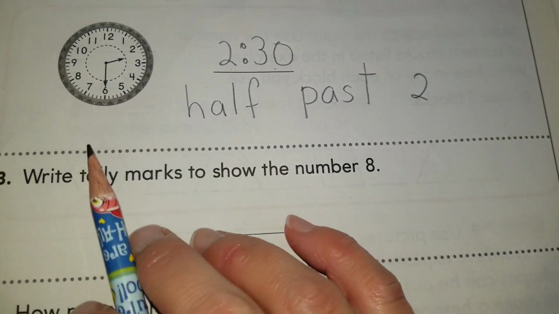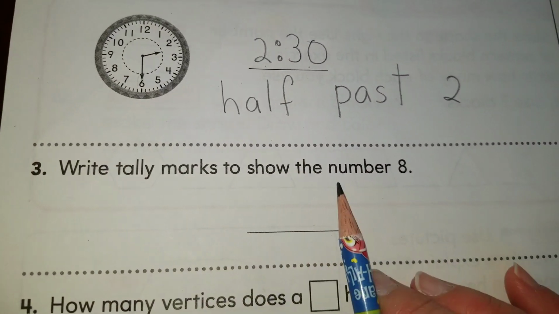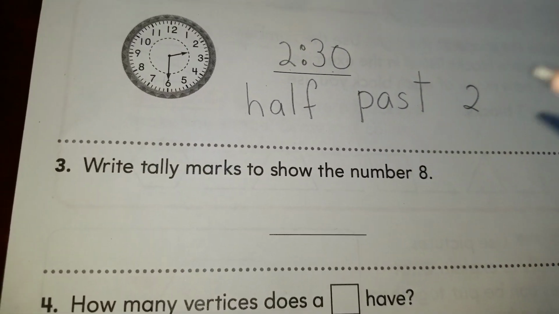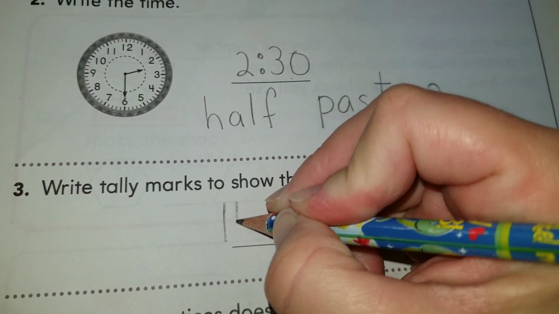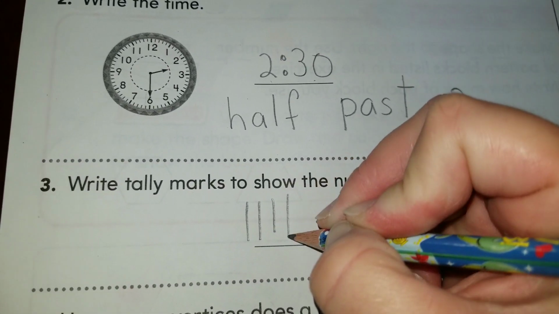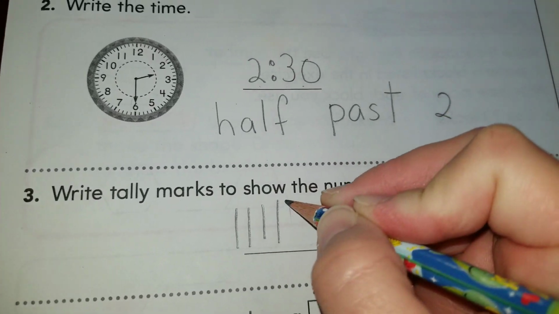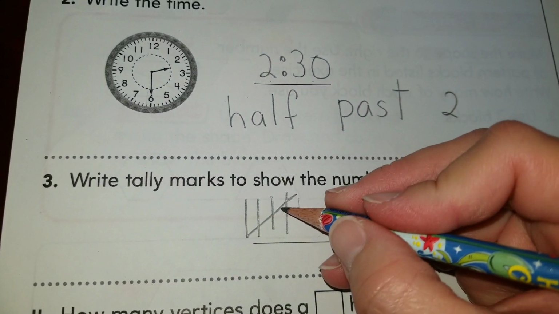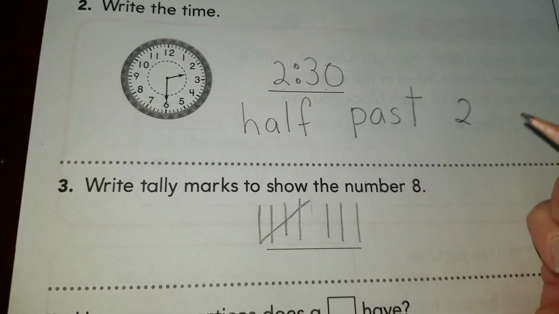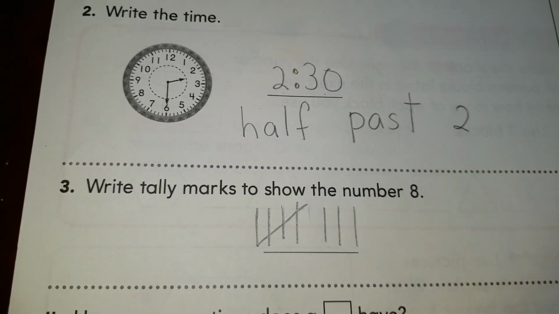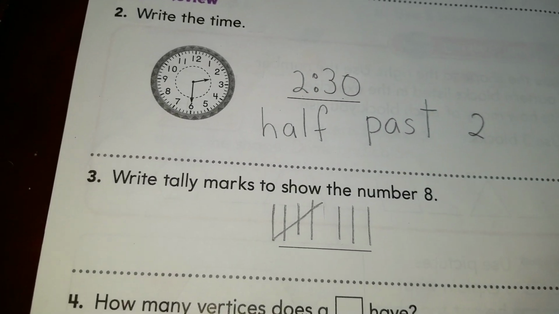All right. So number 3, write tally marks to show the number 8. Vamos a mostrar el number 8 con tally marks. Así que decimos 1, 2, 3, 4. 5 doesn't go here. 5 goes here. I'm going to continue counting. After 5 goes 6, 7, and 8. And once I get to 10, the 10 goes across because it's the 5th one.